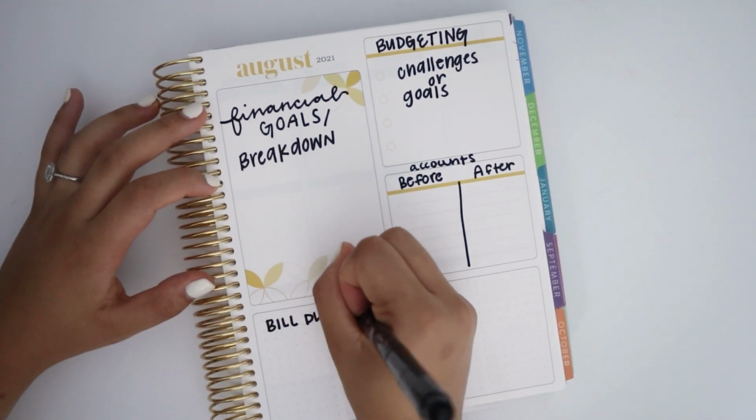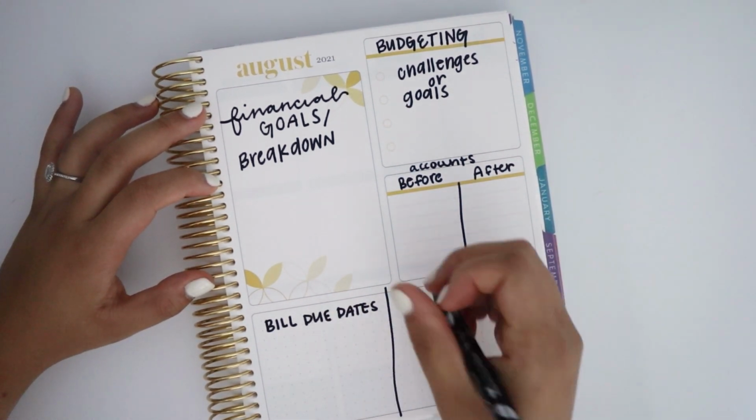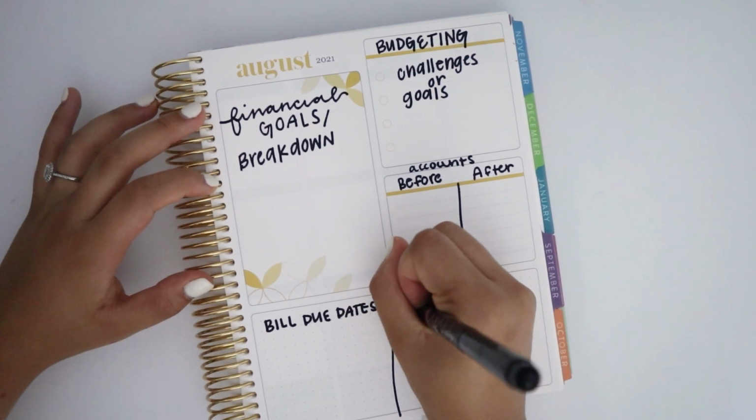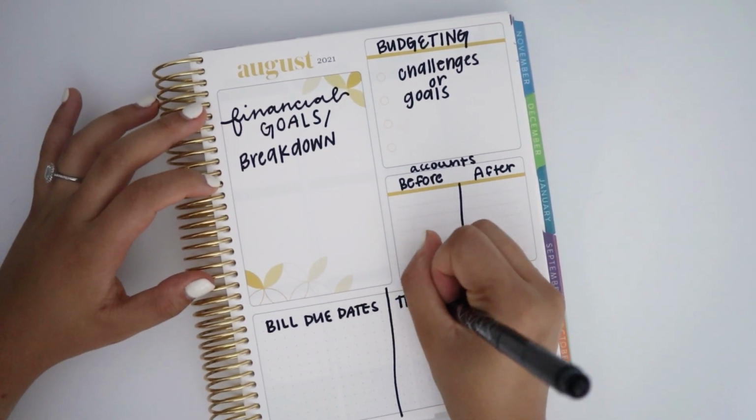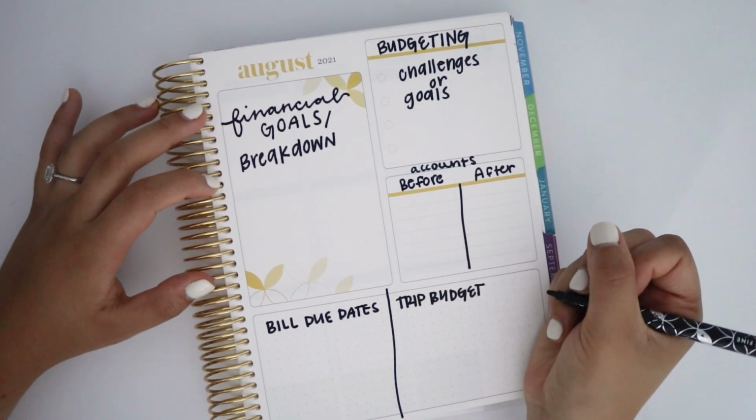And the dot grid or the graph paper section at the bottom, this dot grid section gives you a lot of flexibility where you can track bill due dates. You could also sketch out a trip planning budget or small home project budget in this section. It's likely not big enough to do a full encompassing spending tracker or anything like that.